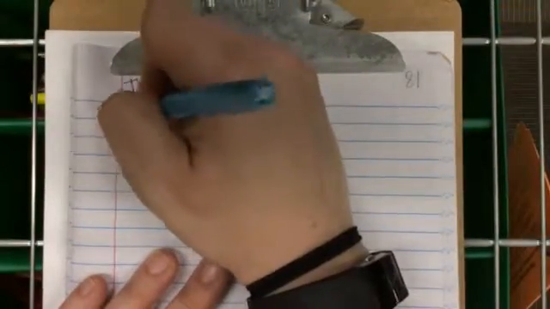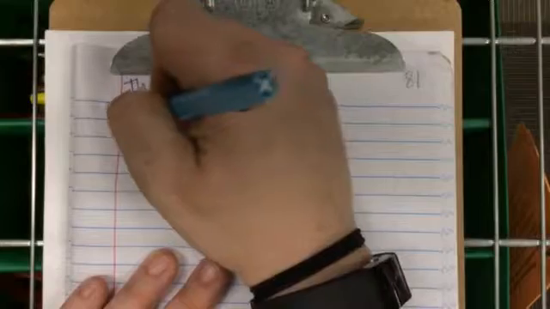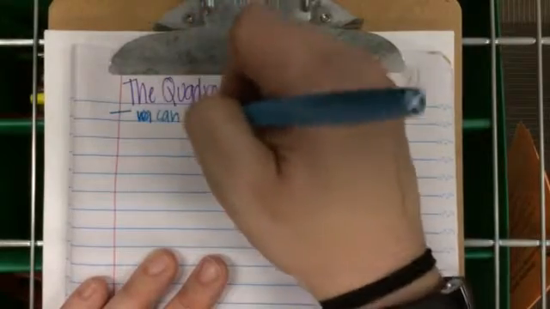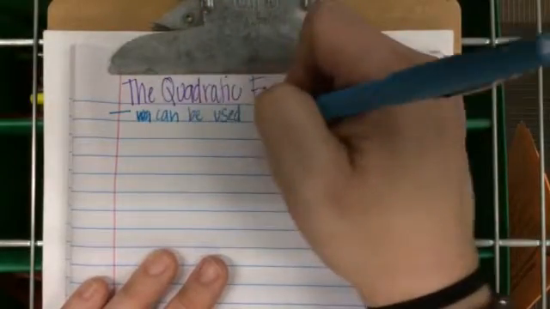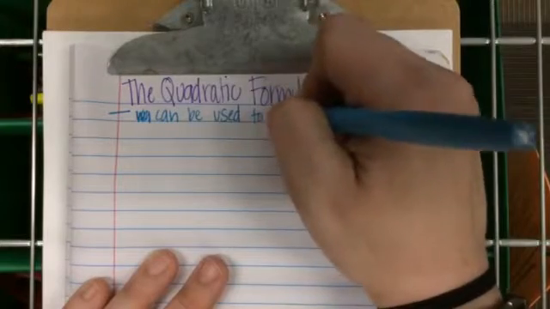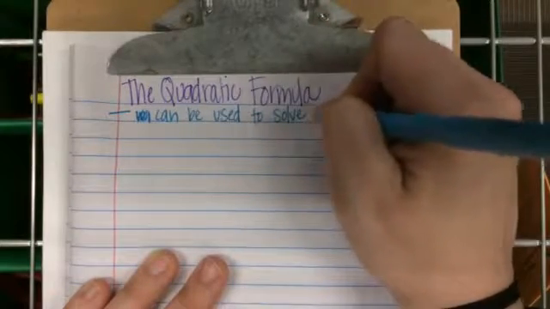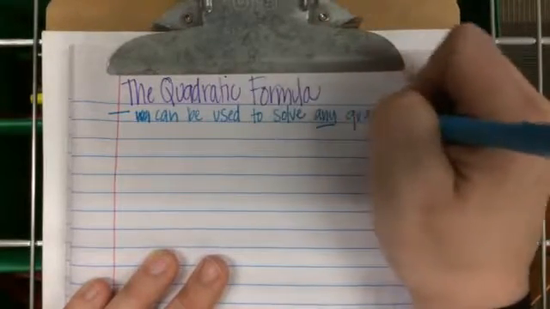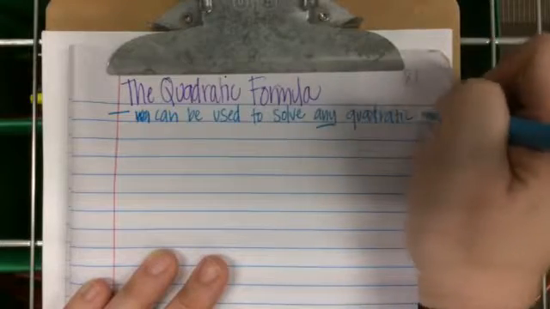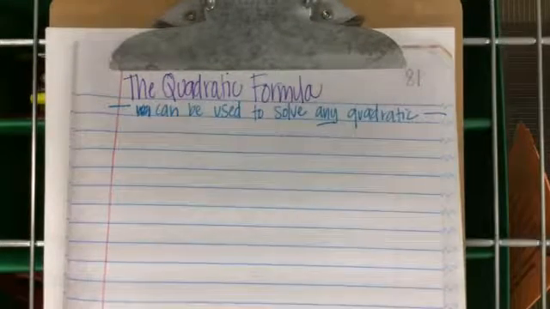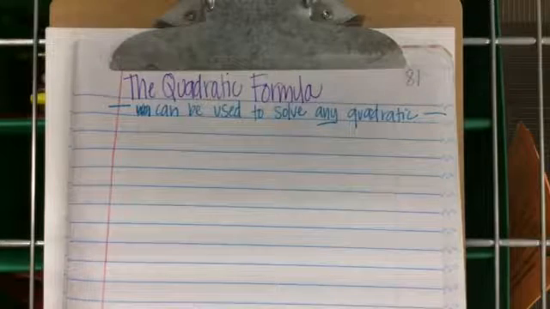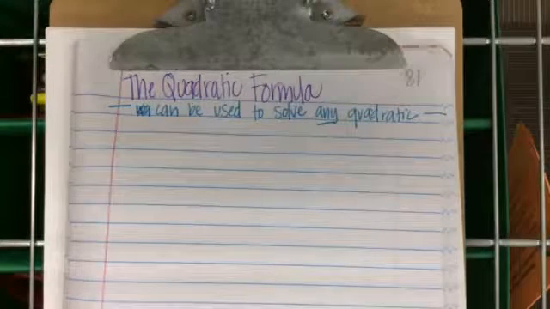The quadratic formula, let's say, can be used to solve any quadratic.